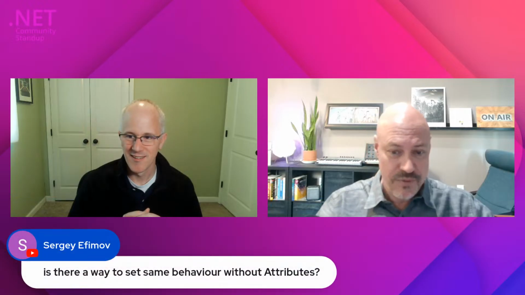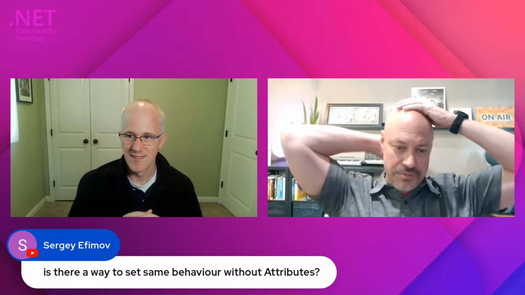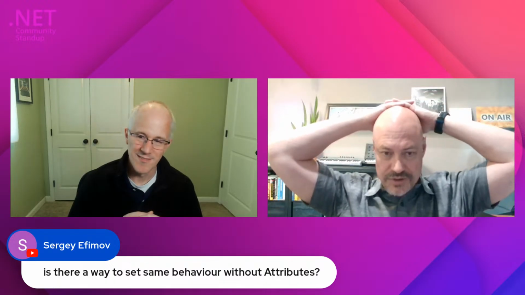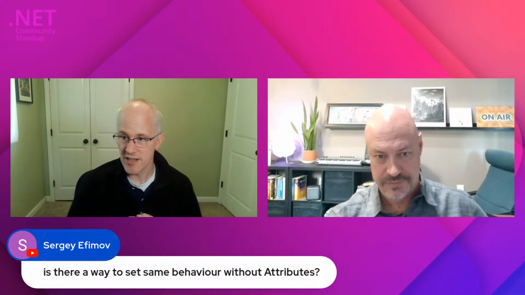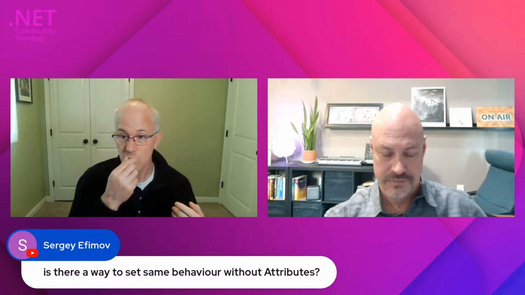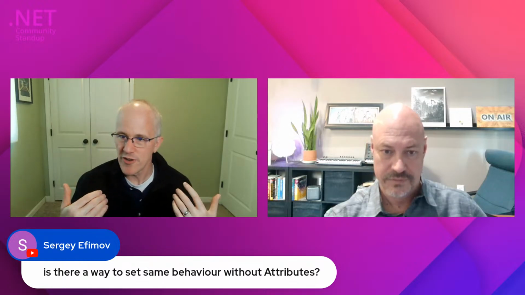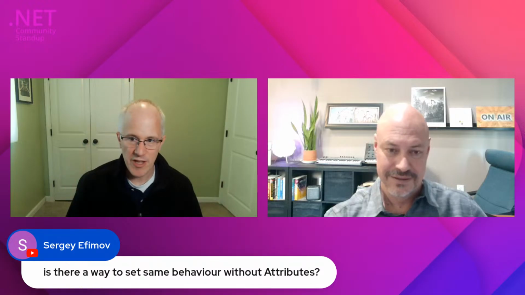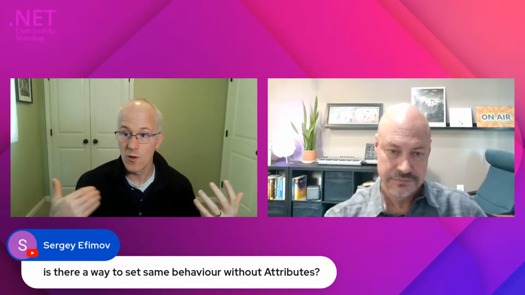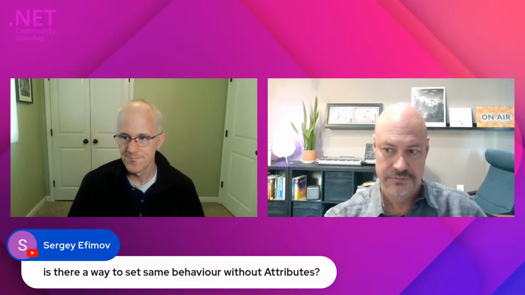Is there a way to set the same behavior without attributes? This was for your first demo where you're showing the validation support. The validation model here is based on System.ComponentModel.DataAnnotations, so it's a data annotations based model. There is a low-level interface like IValidatableObject that you can put on the type that allows you to define whatever arbitrary validation logic you want for the whole type. So that's an option in that model, but it is primarily a declarative validation model.